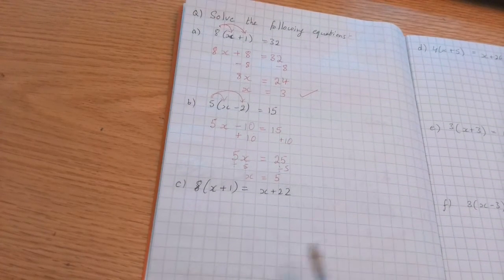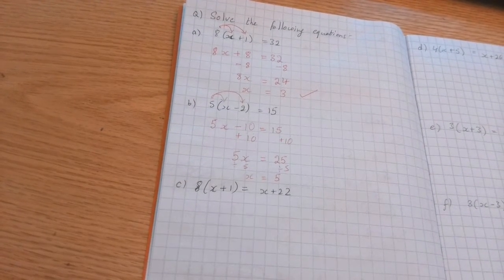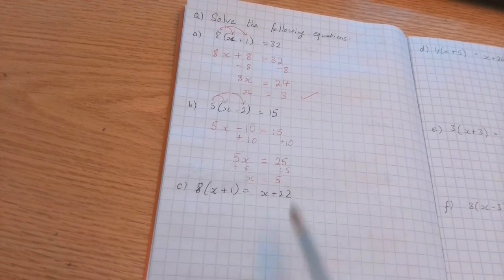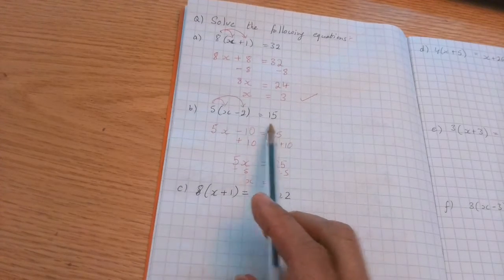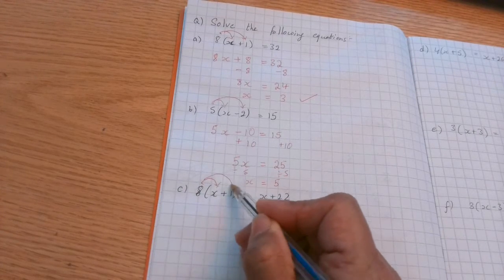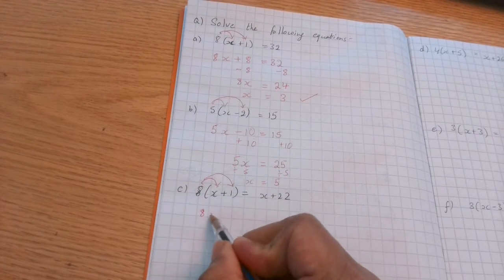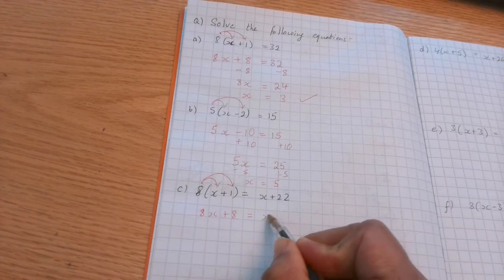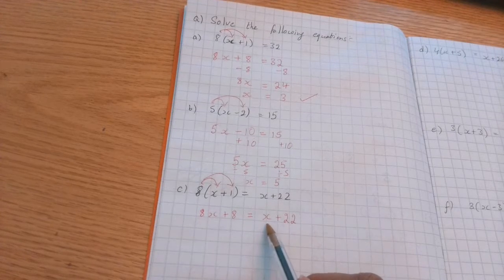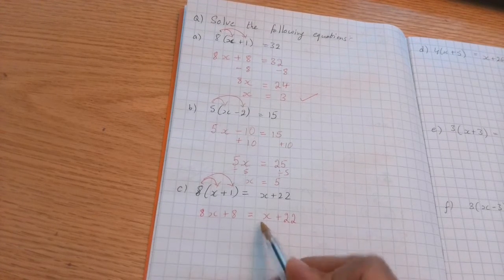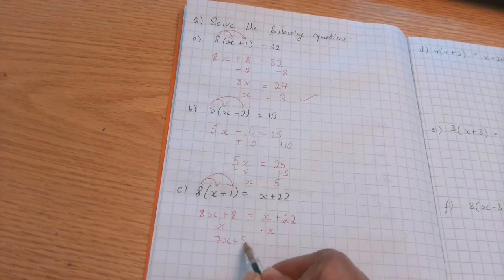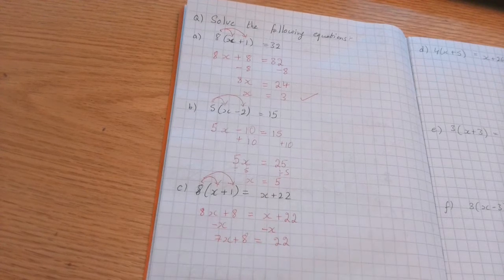Okay. Now let's have a look at this equation. In this equation, you have x involved on this side of the equal to sign, whereas here there was no x. So what do we do? Same thing again. First step, open the brackets. Then you deal with the minimum number of x's. This is the minimum number of x. You take away x from both sides. You get 7x plus 8 equals to 22.